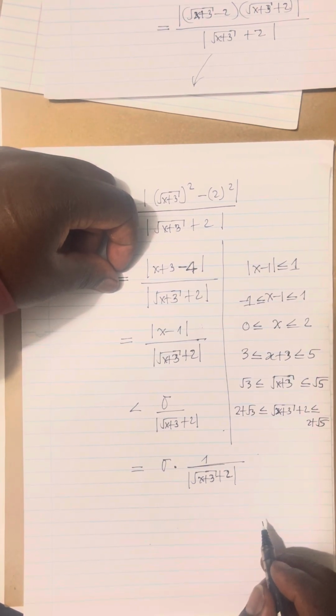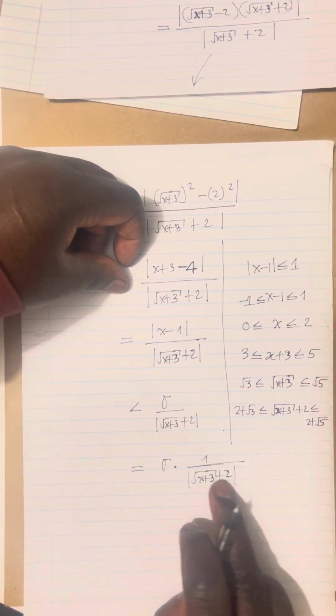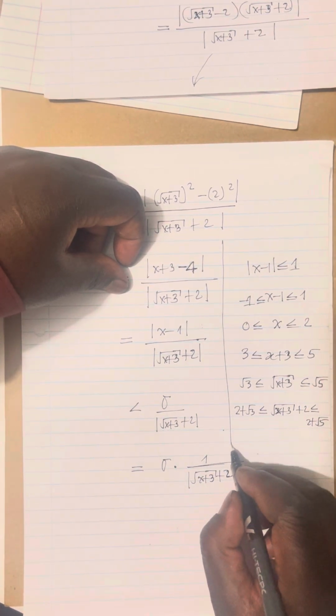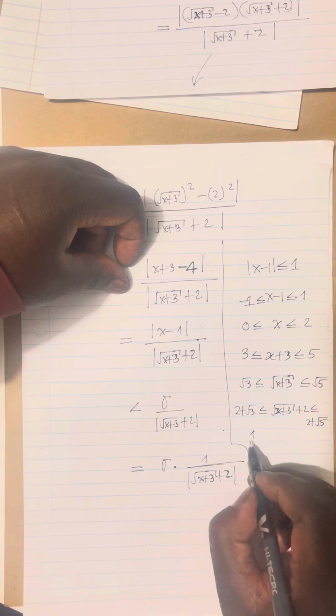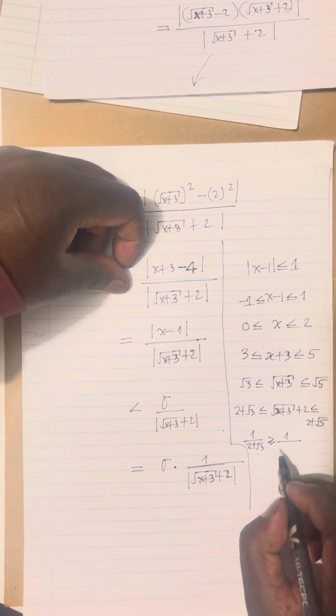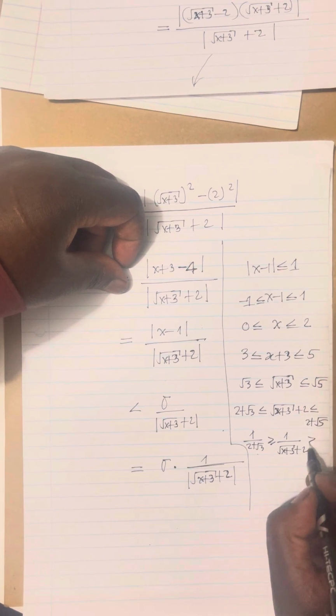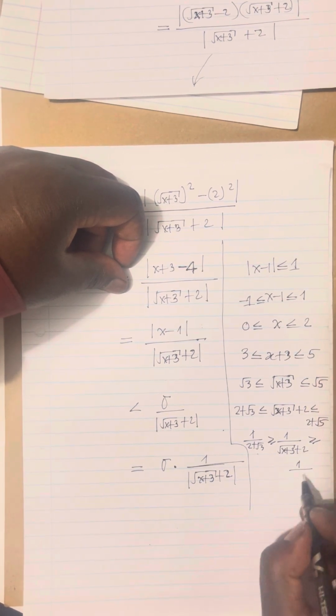Now I have to reciprocate each of the terms because this is the reciprocal of that. So here I'm going to have 1 over 2 plus root 3. The inequality sign now must change to 1 over square root of x plus 3 plus 2 greater than or equal to 1 over 2 plus square root of 5.